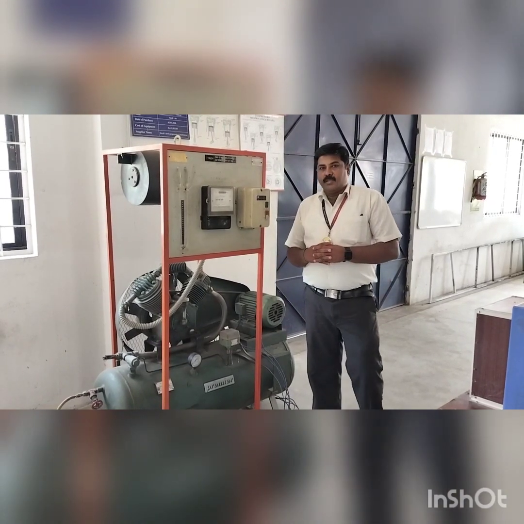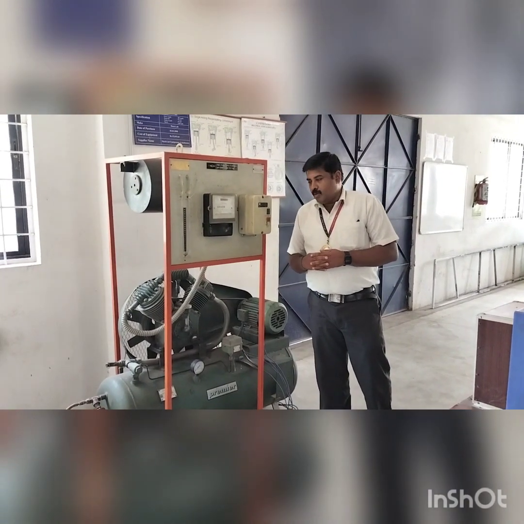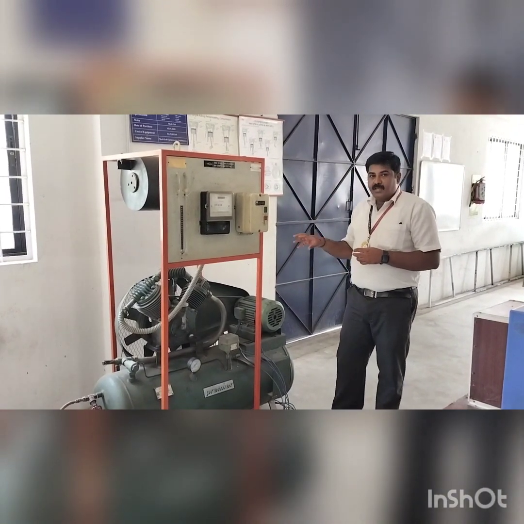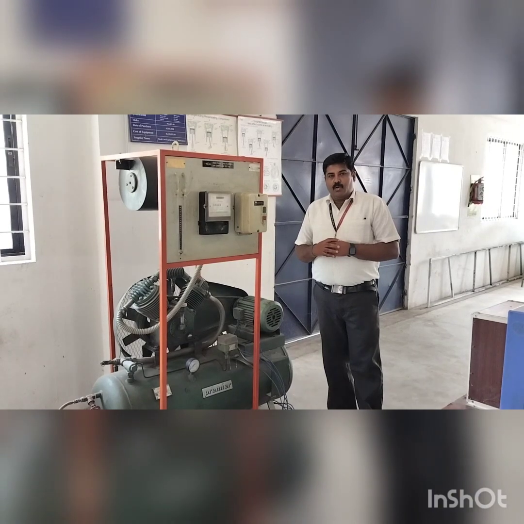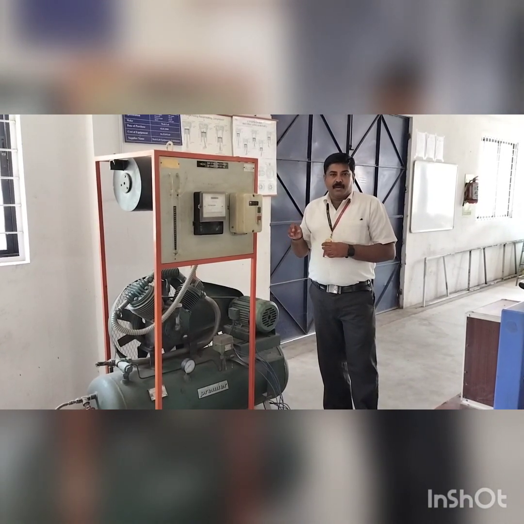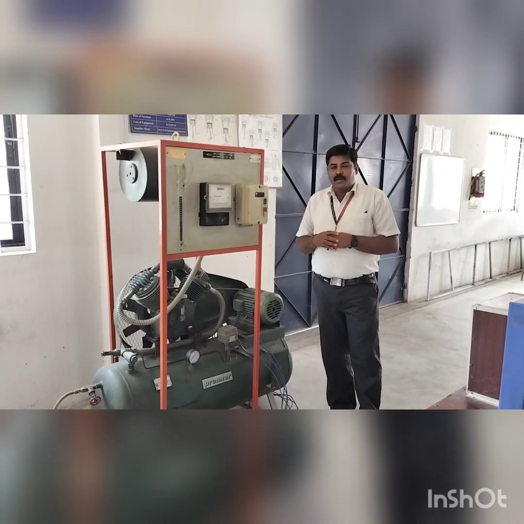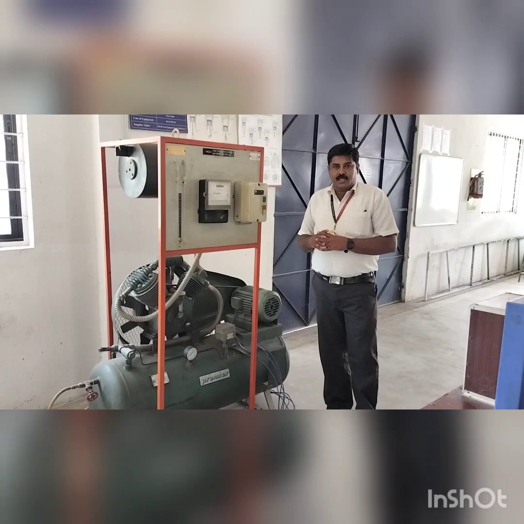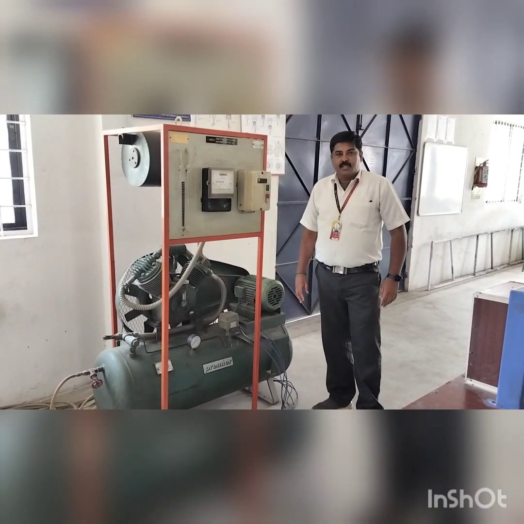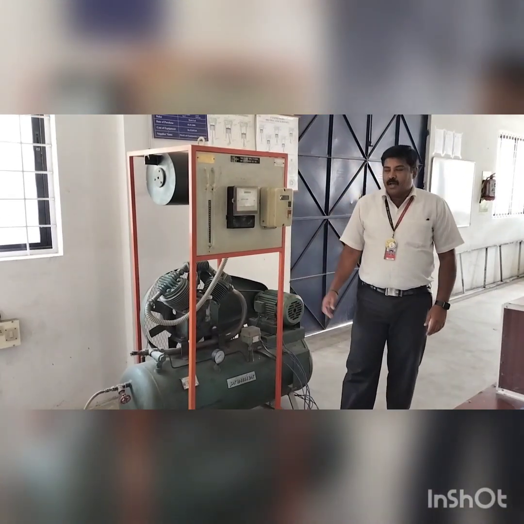Today we are going to discuss a case study on air compressors. The case study on air compressors is based on the work done. So why is work done incorporated in these air compressors? Before going to the topic, let us see what an air compressor is. An air compressor is a device which is used to increase the atmospheric pressure to the required level.